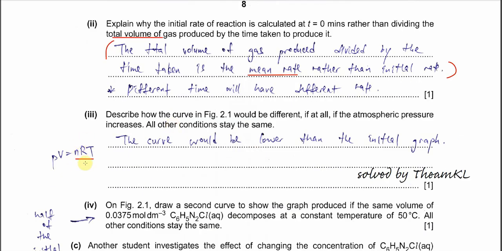In nRT, the temperature is constant, so nR is also constant. So when we increase the pressure, the volume is going to decrease, so that the product remains constant. Therefore we know that the volume collected will be lower. So the curve would be lower than the initial graph. This is for sure.